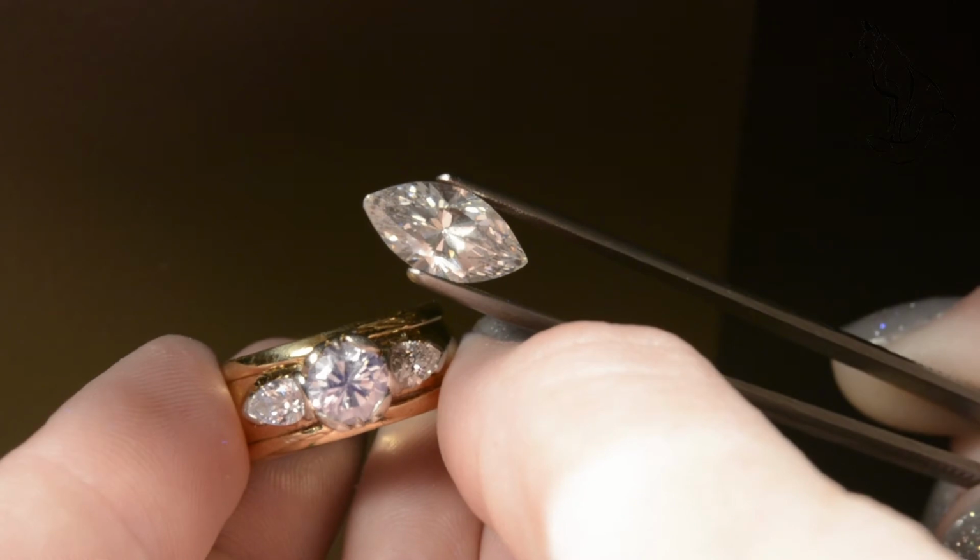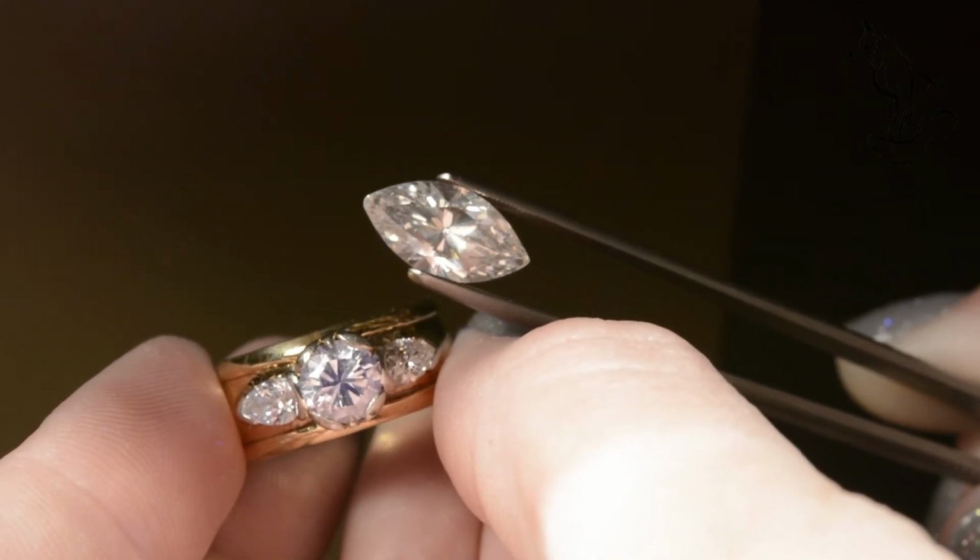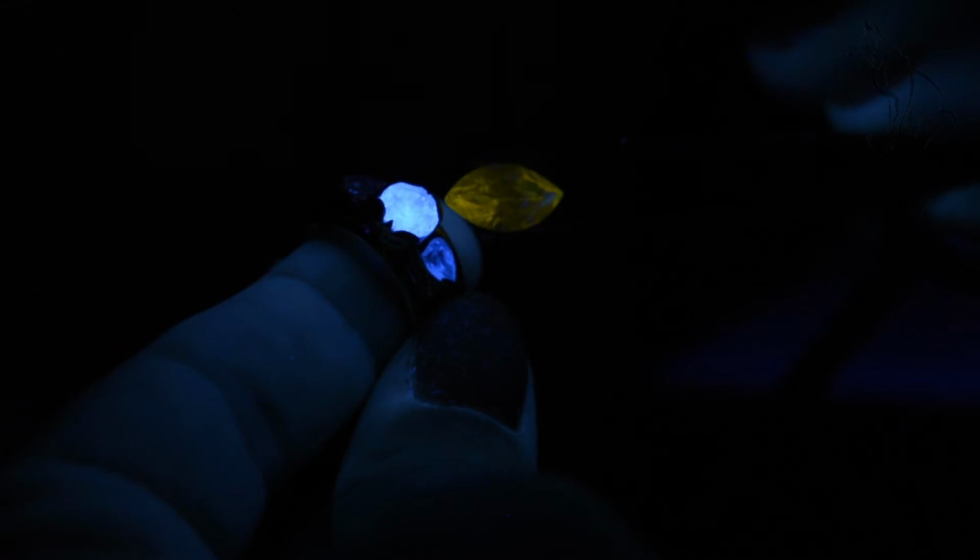So how does fluorescence help us in gem identification? Well, fluorescence does have its limitations in identification, but like all our other clues, it does help us with our process of elimination.